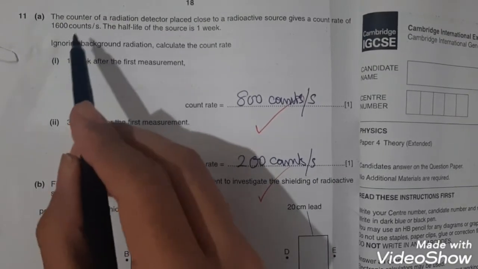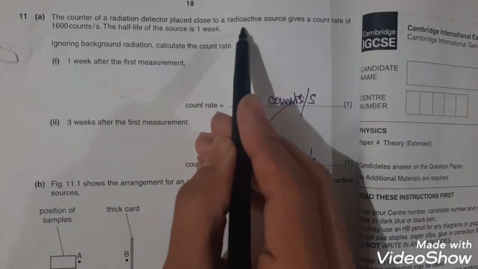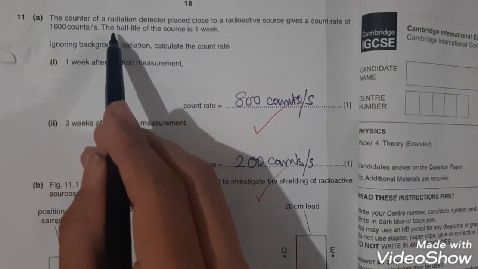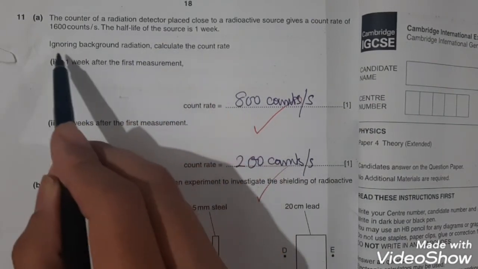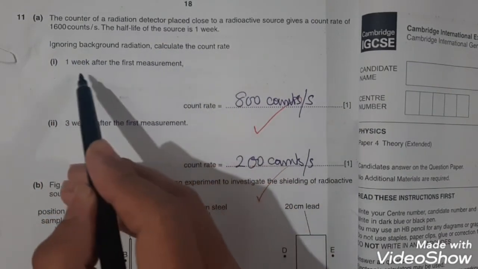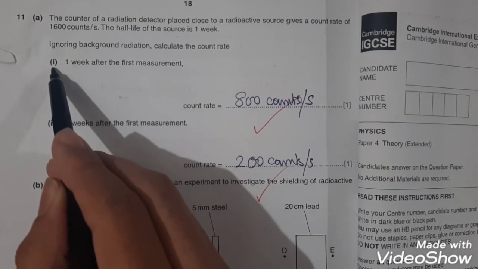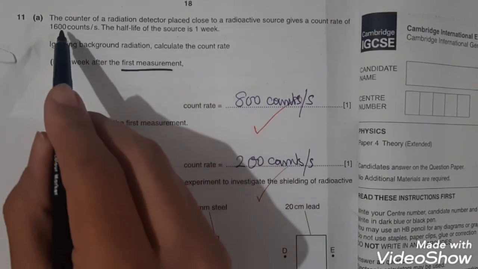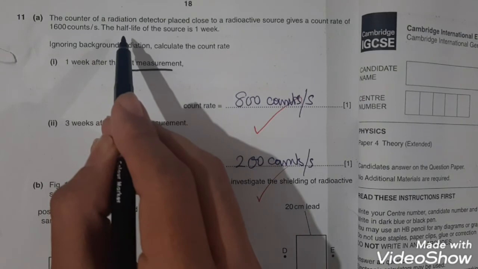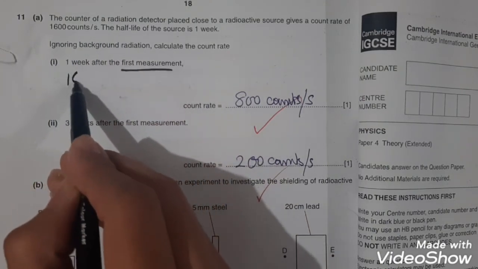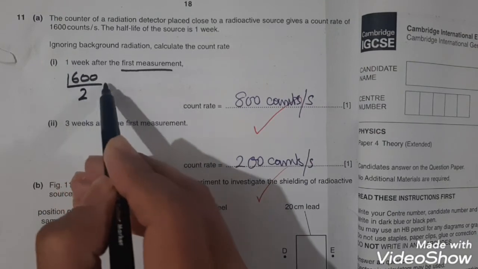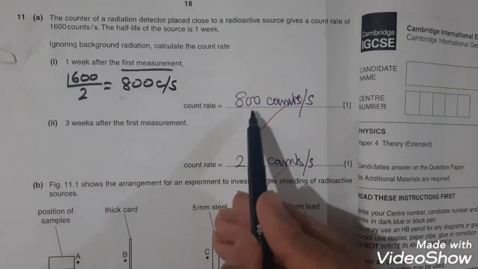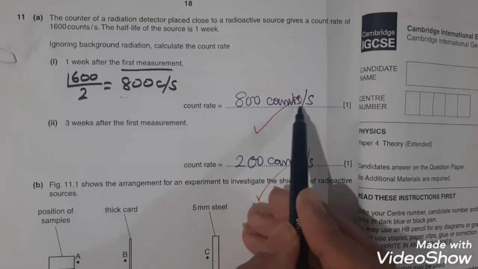Question 11a states the counter of radiation detector placed close to the radioactive source gives a count rate of 1600 counts per second. The half-life of the source is 1 week. Ignoring background radiation, calculate the count rate. So the first question states 1 week after the first measurement. So after 1 week the radioactive source has halved. So we will do 1600 divided by 2, which will be 800 counts per second. So we'll write over here the count rate is 800 counts per second.